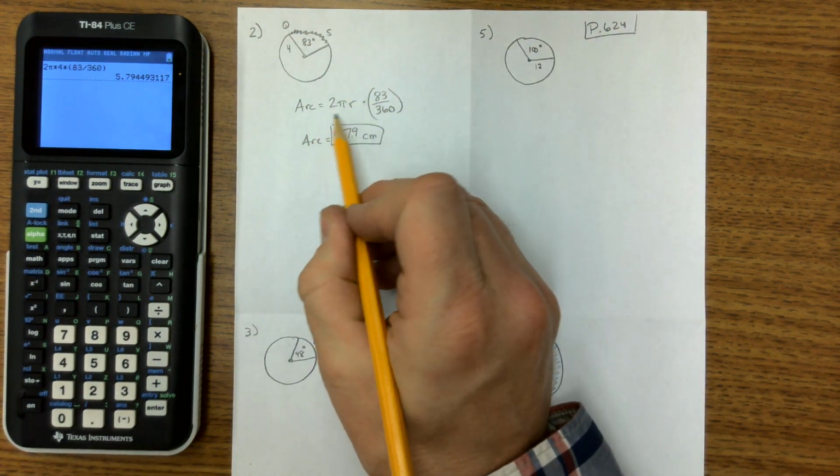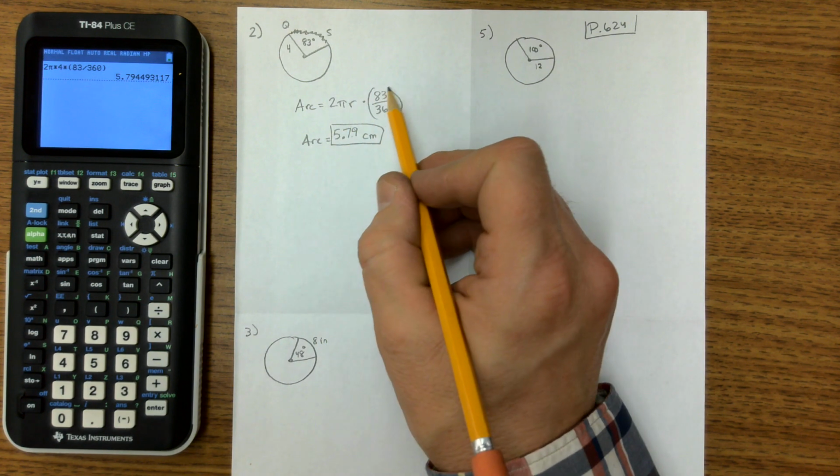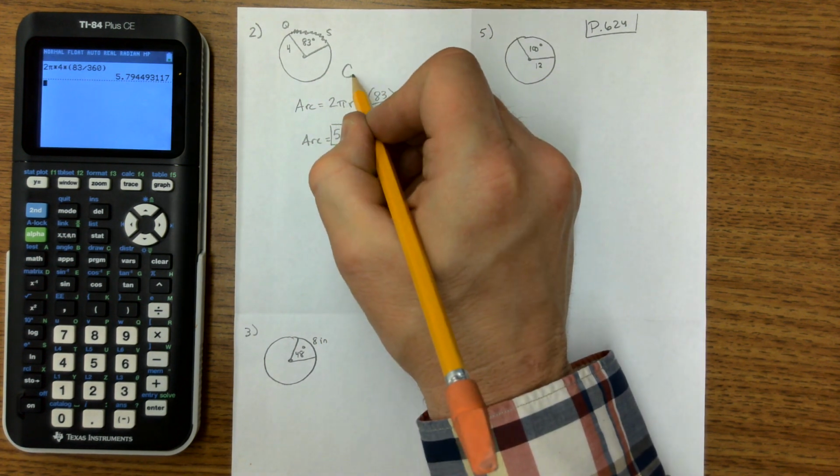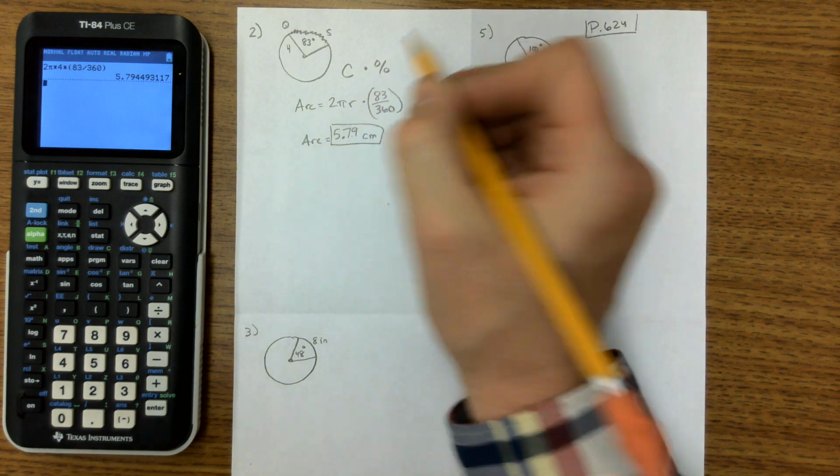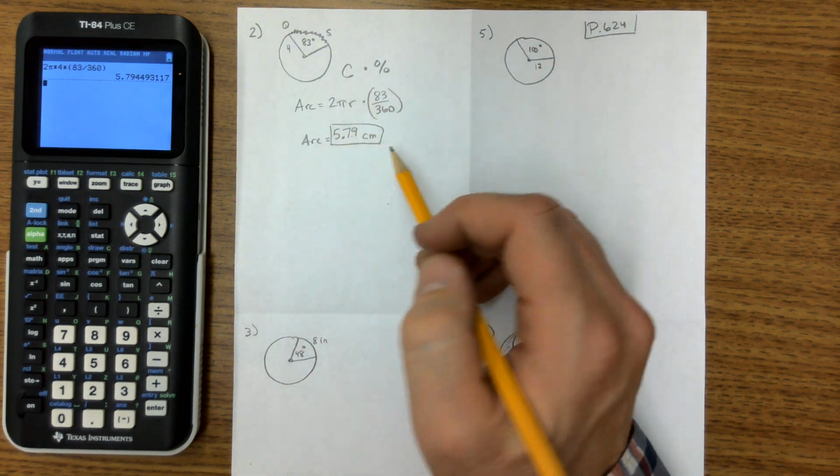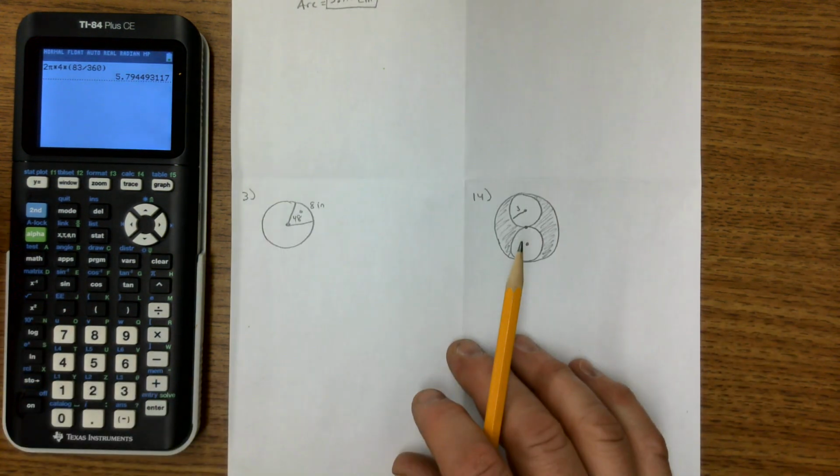So this gives us the circumference. We only want part of the circumference. I like to think of this as c times a percent. So the circumference times part of it, 5.79.